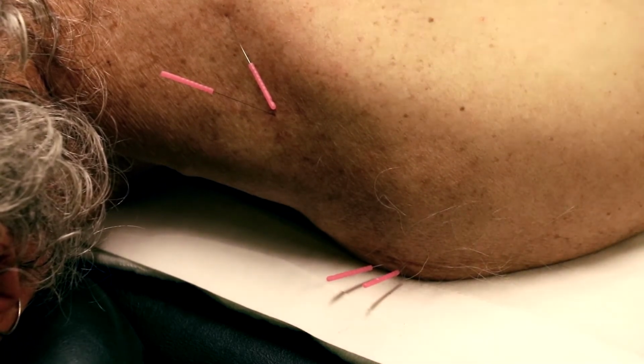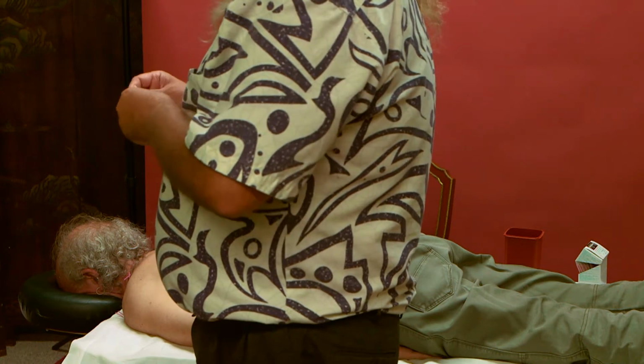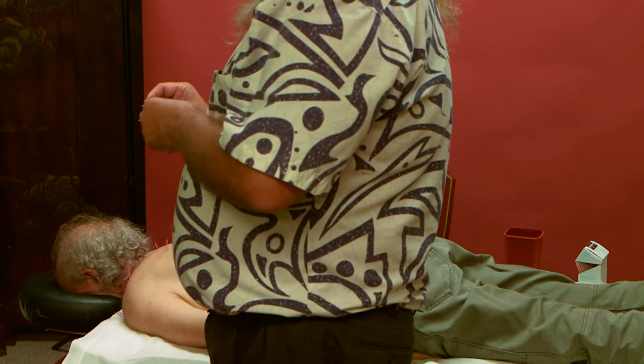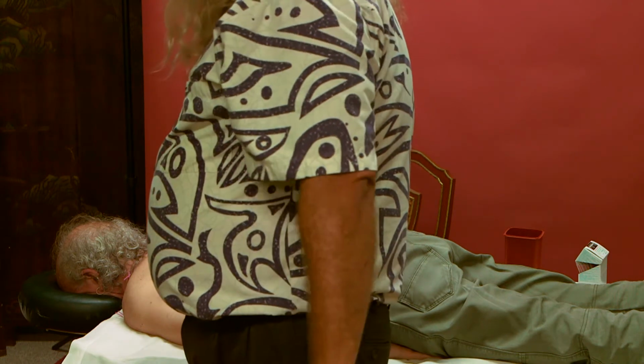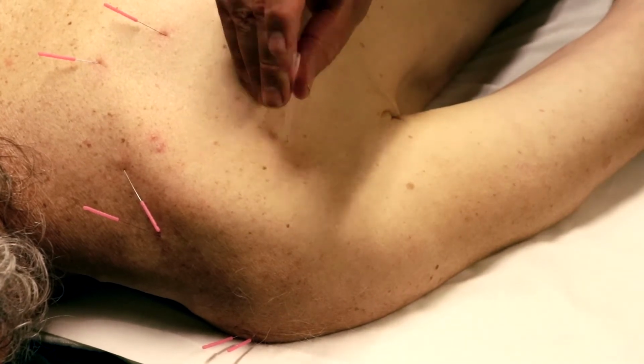So, infraspinatus, supraspinatus, Teres minor. Teres minor is one of those ones where we're not really going to be able to get the whole sheet and edge and stuff. We're just going to go right up to SI10. Go straight in towards the floor.